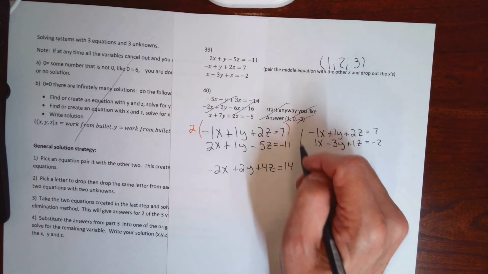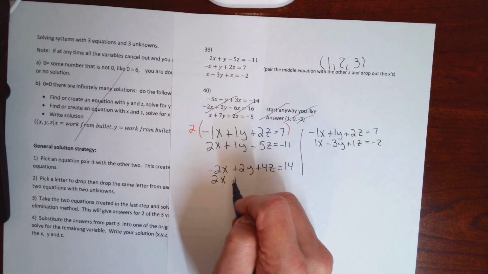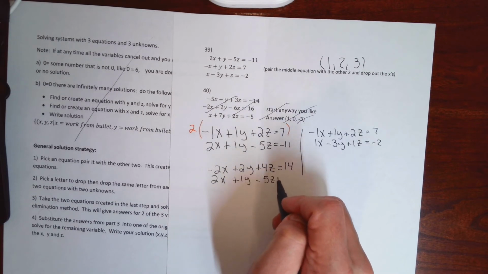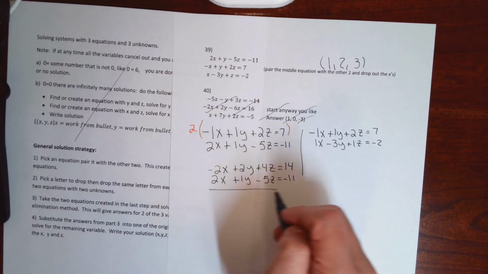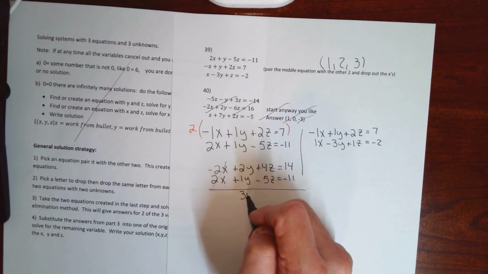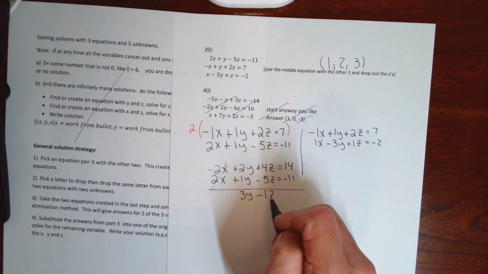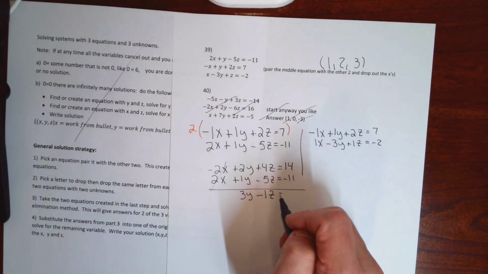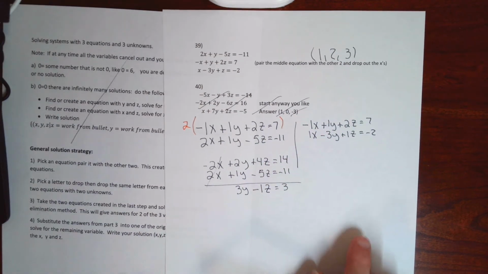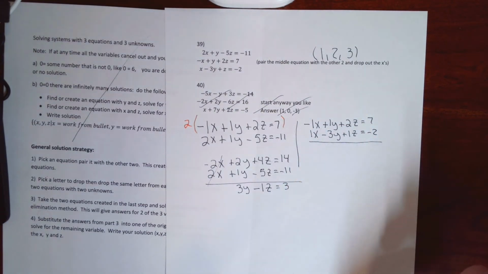In this grouping, I don't need to change the bottom. I could leave it at 2x plus 1y minus 5z equals negative 11. Add the equations together. The x's cancel here. 2y plus 1y is 3y. And then 4z minus 5z is negative 1z. 14 plus negative 11 is positive 3. Use your calculator here. It's much smarter than doing what I just did, trying to do math in my head. One mistake will doom you, and it's so hard to find.